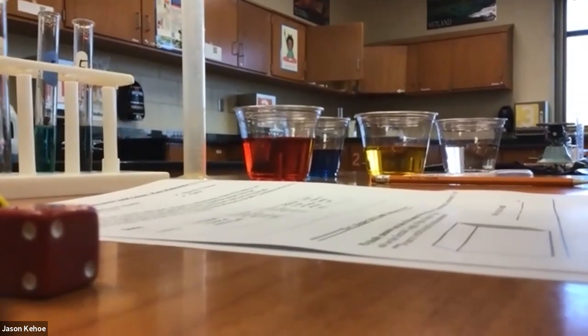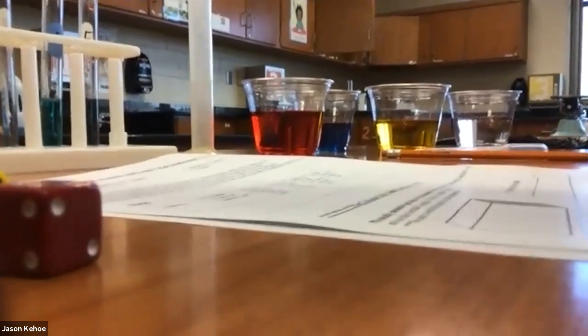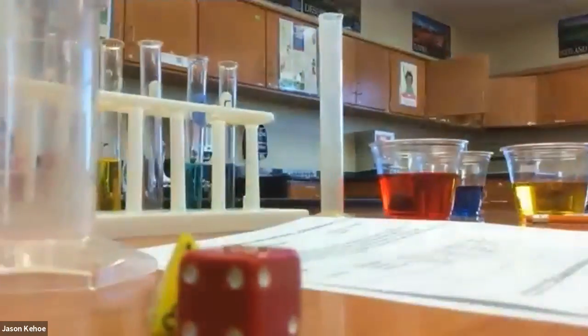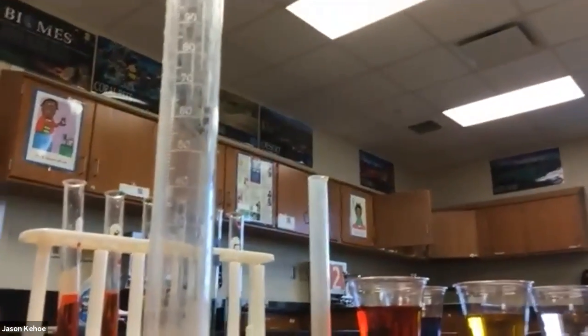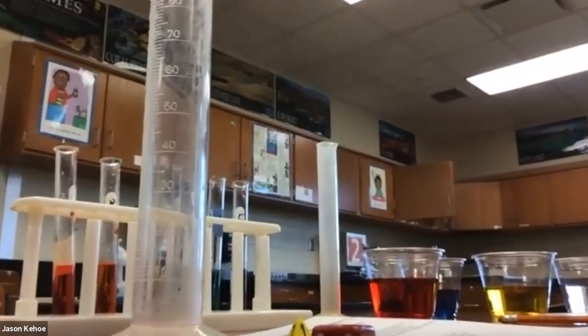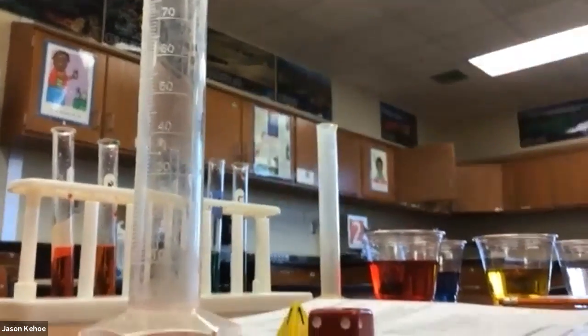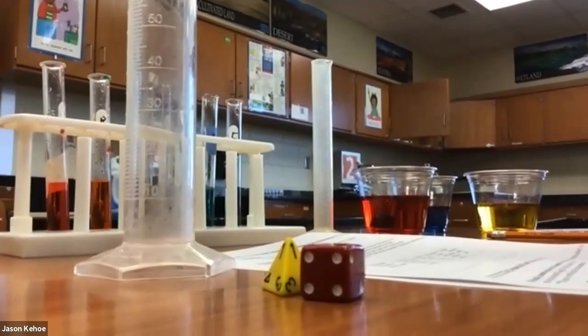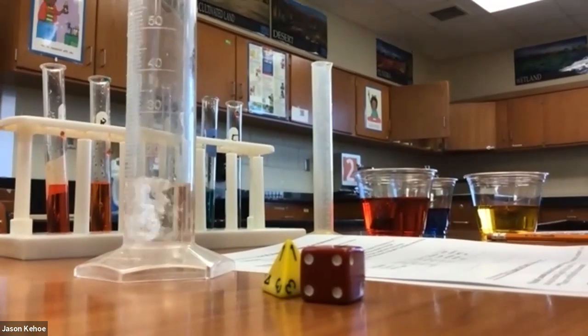Then add 40 milliliters of water to a 100 milliliter graduated cylinder. So here's my 100 milliliter graduated cylinder. There's the 40. Got some water.